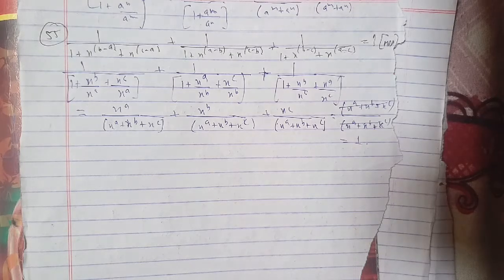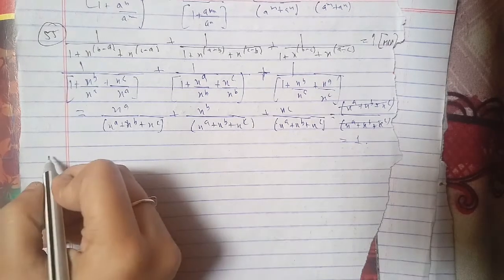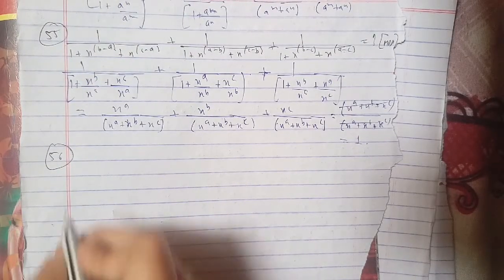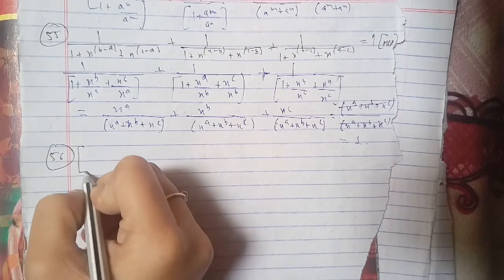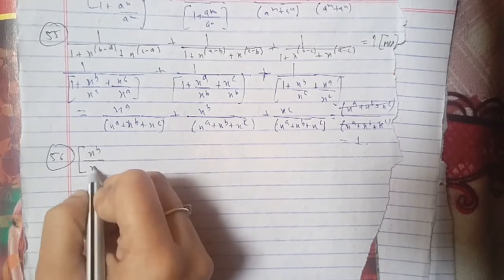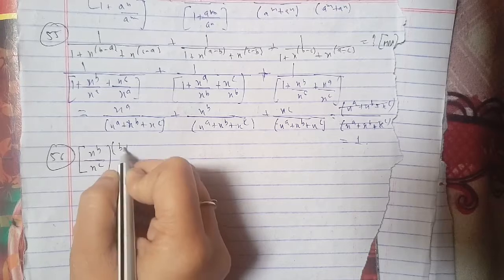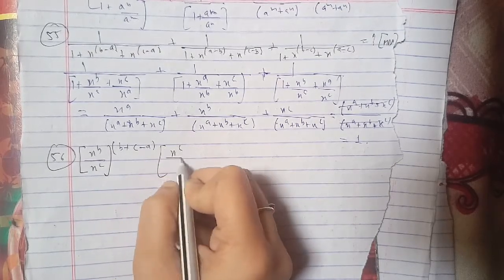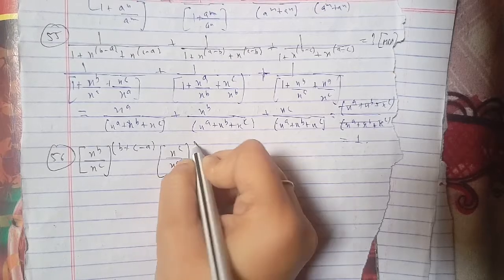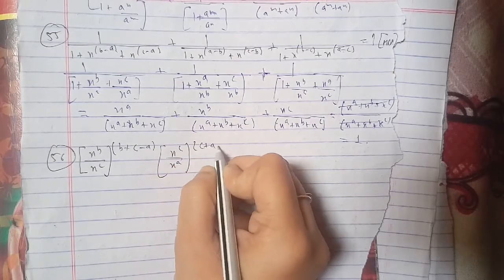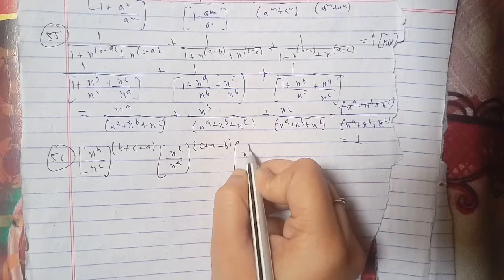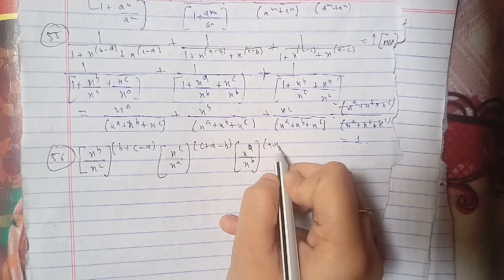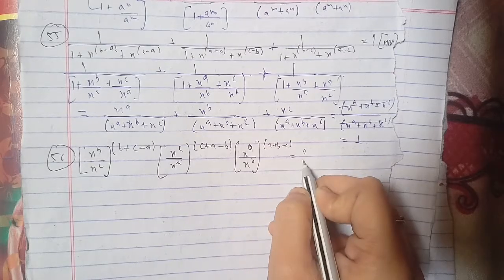Now we'll go ahead for the next one, that has been another question, the 56th question of the sessions as well. The question states that x की power b upon x की power c whole upon b plus c minus a, x की power c upon x की power a, which is c plus a minus b, x की power a upon x की power b equals to a plus b minus c equals to question mark.